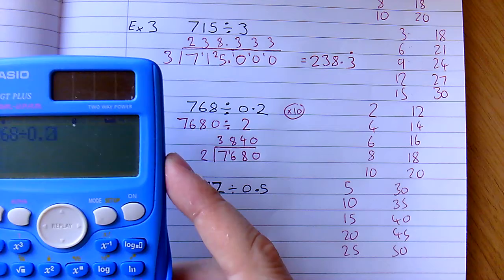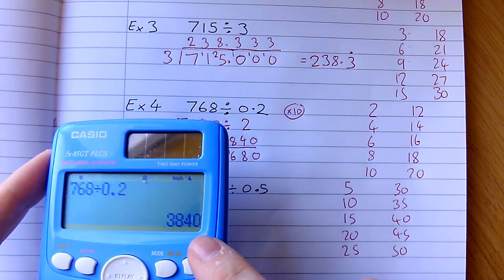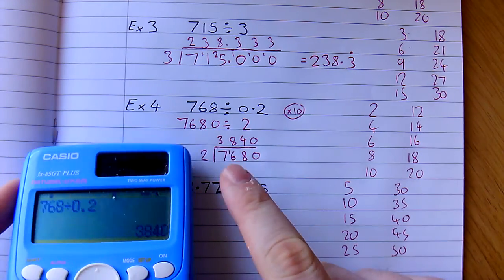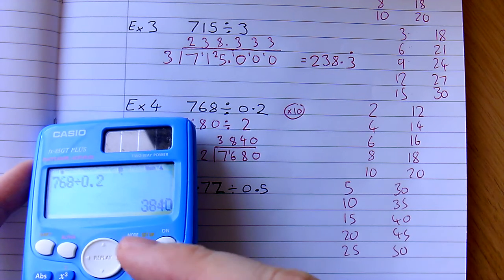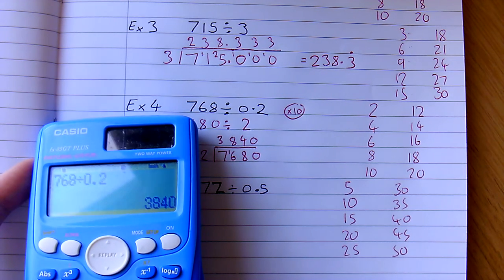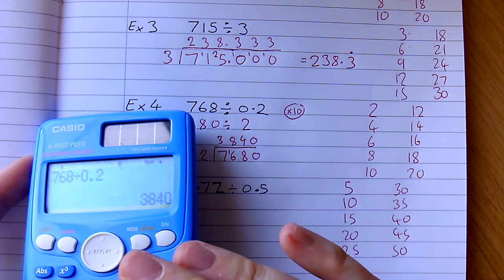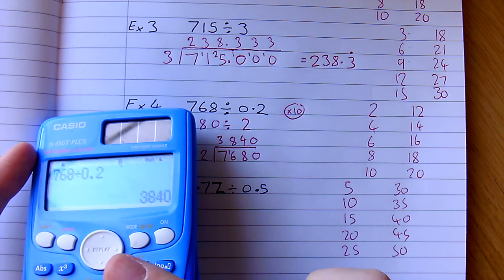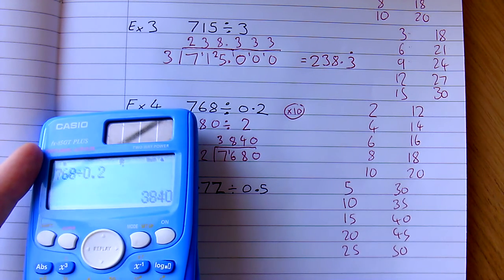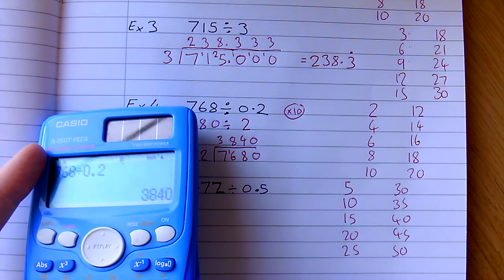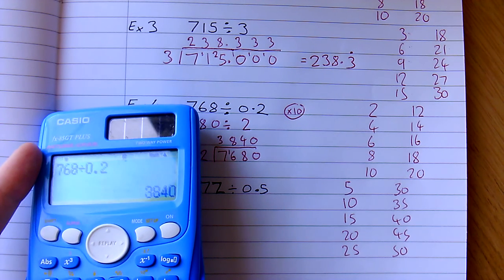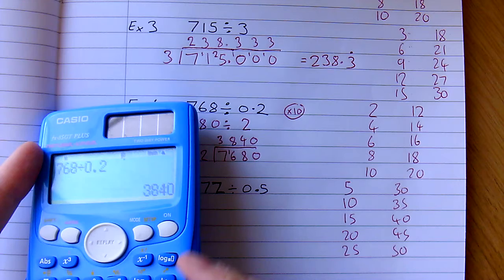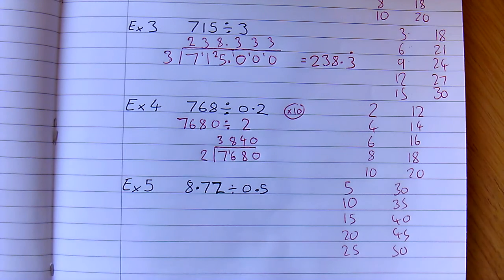768 divided by 0.2, my calculator gives me 3840, which is what I got there. Now you might ask, well hang on a minute, 3840 is bigger than 768, and you'd be correct. You're asking how many 0.2s go in the 768. Well, actually, each one has 5 0.2s in it. So if each one has 5 0.2s and there's 768 ones, if you will, there's a lot of 0.2s, hence the big number.